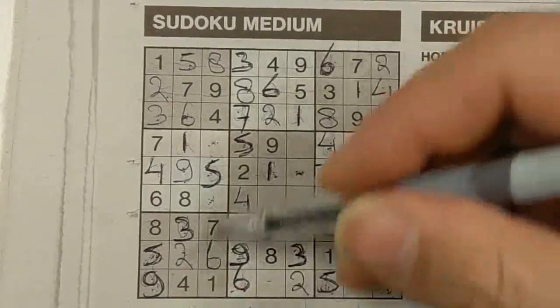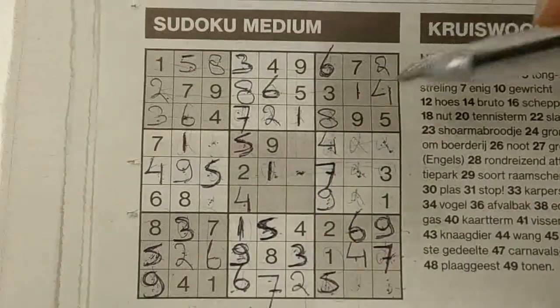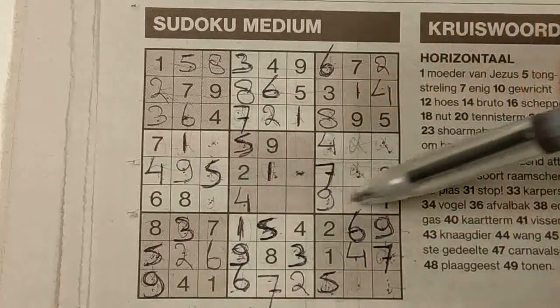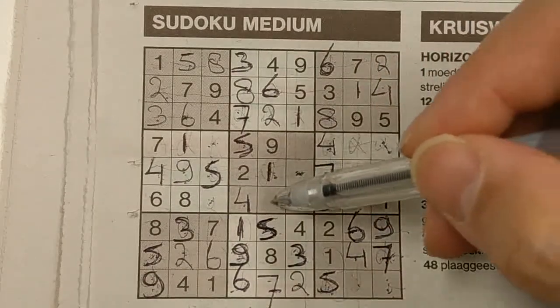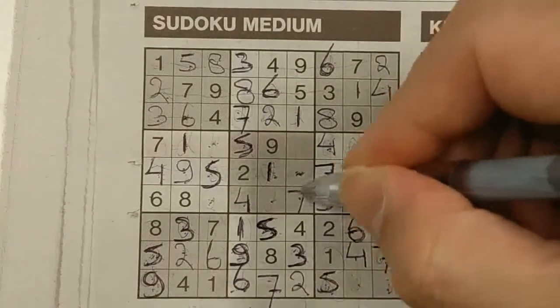1 missing number of this big square for the number 7. 7 in this row, 7 in that row. So in the row below, the only 2 places for 7 is here or there. But I see here 7, so no 7 there. 7 should be here.